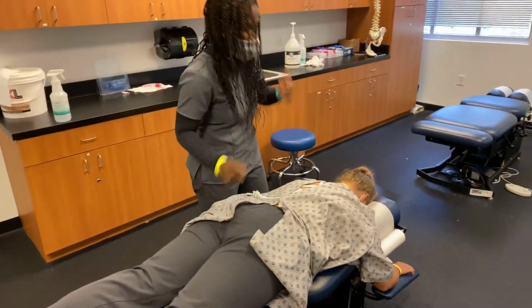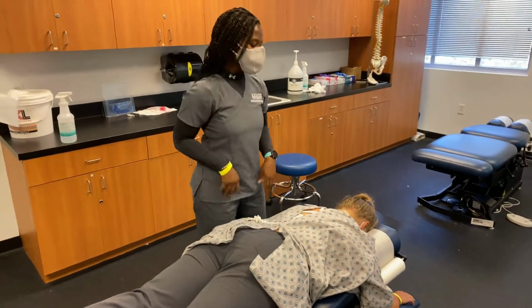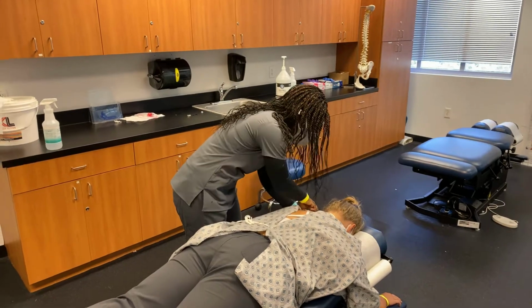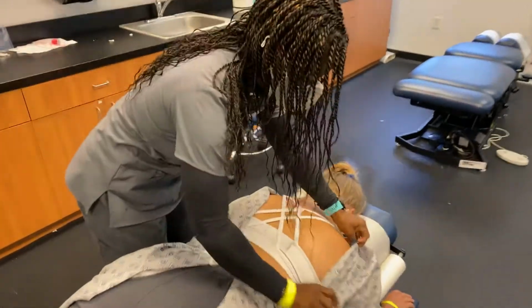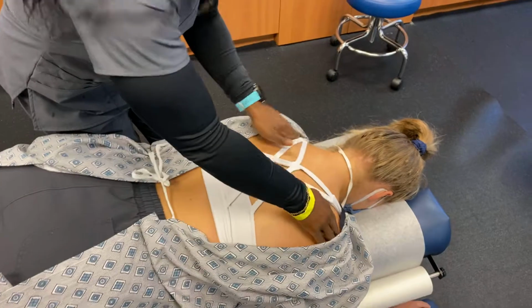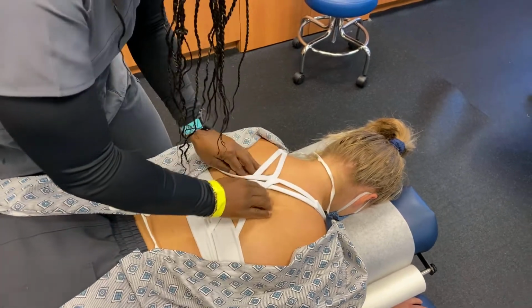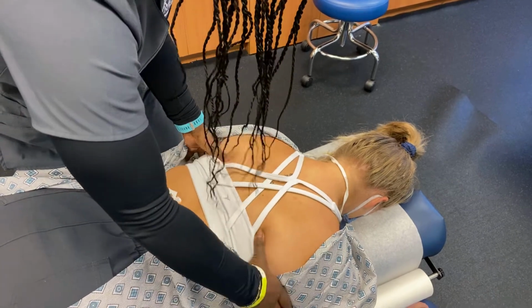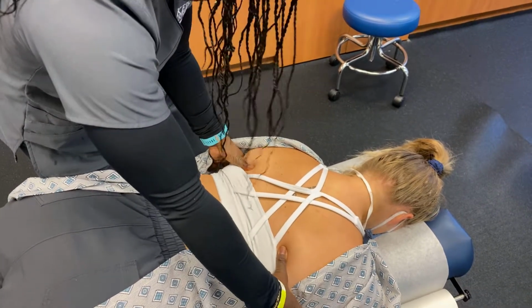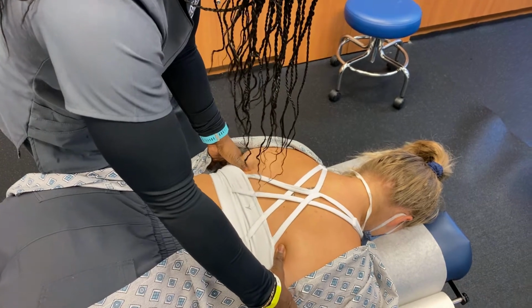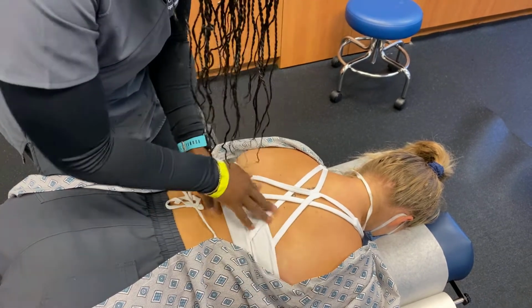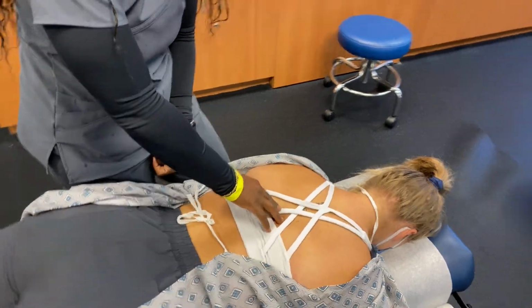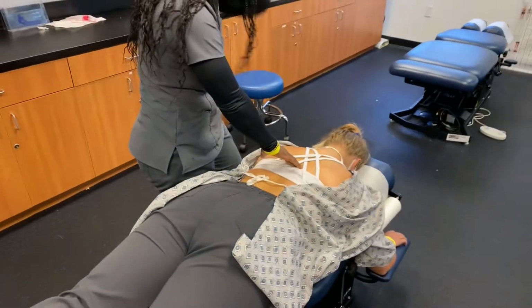Now, if you could please find the inferior angle of the scapula. Bring your gown down just a hair. So here goes the superior angle, medial border, and we're on the inferior angle of the scapula. Okay, and what other anatomical landmark can you find in this area? If you go medially, you are right at T7, on the spinous process. T7.